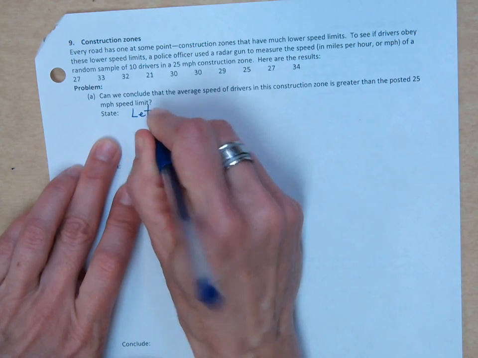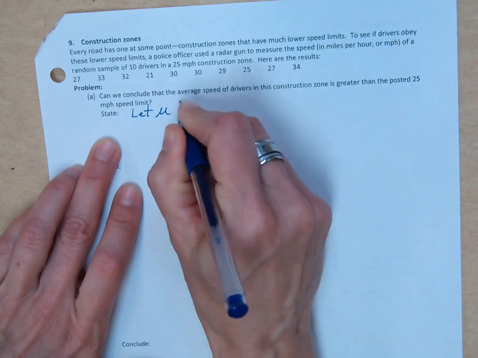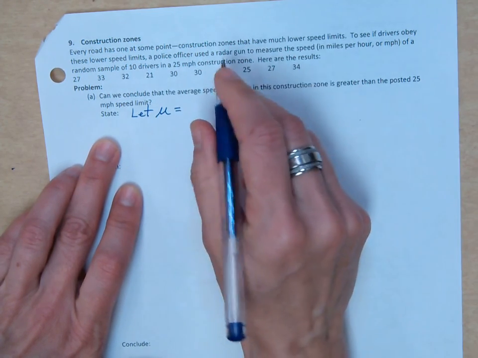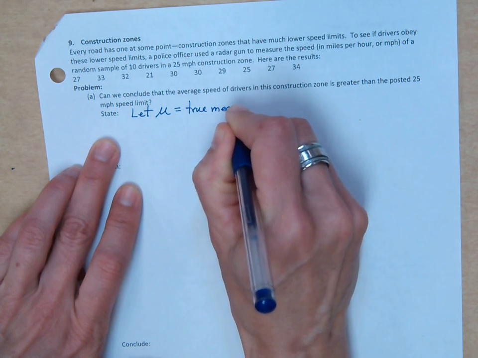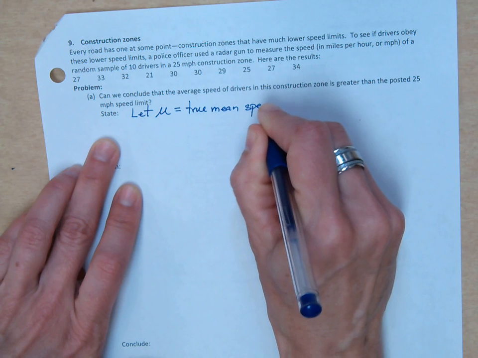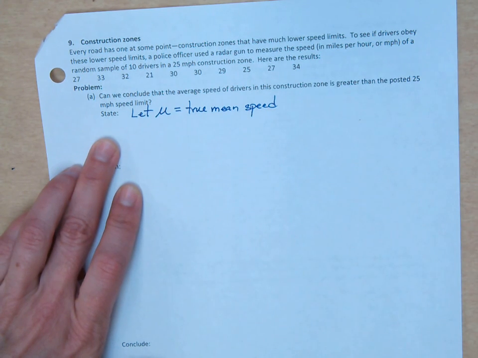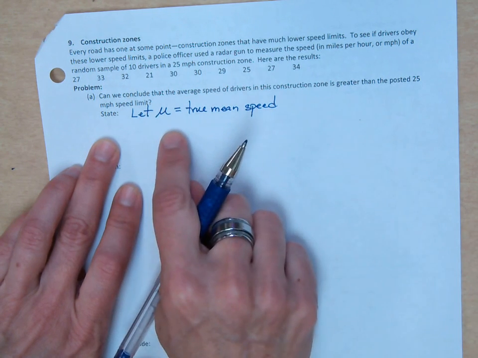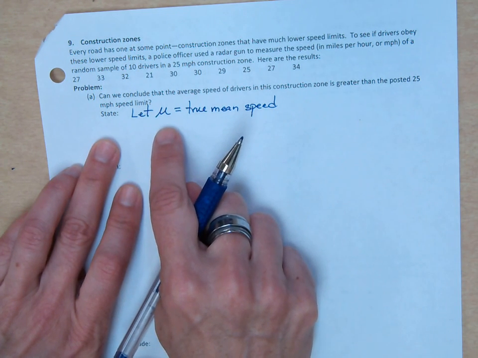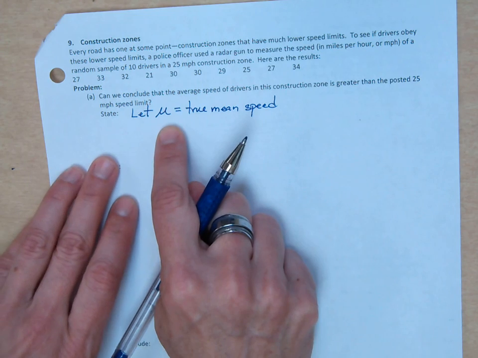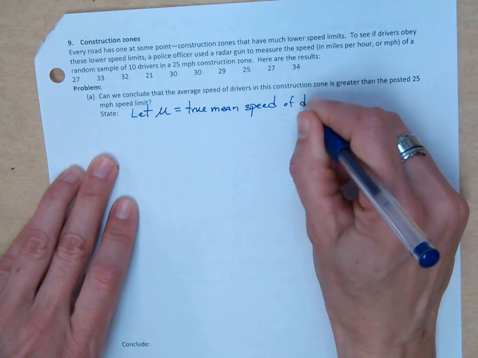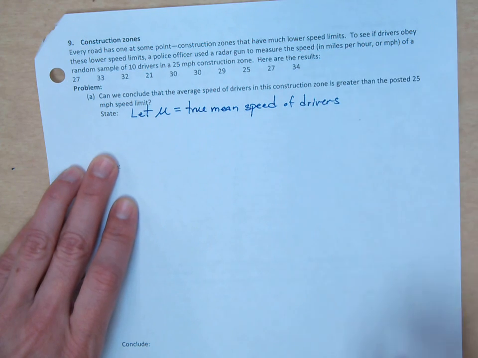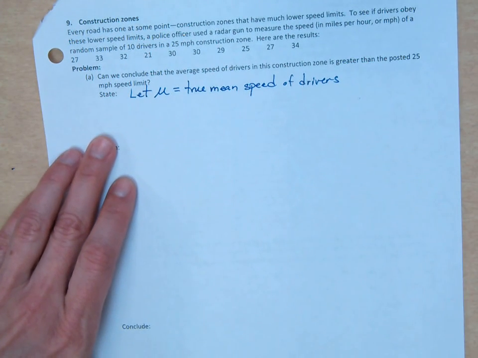So for means, we're going to let mu be the true mean speed. You must define that. Otherwise, writing H naught and H sub A just doesn't mean anything if you don't even define what mu is to begin with. So mu is the population mean, true mean speed of drivers in this construction zone.